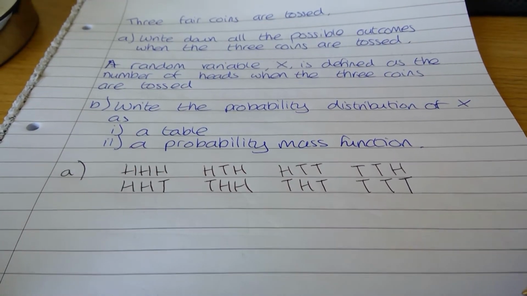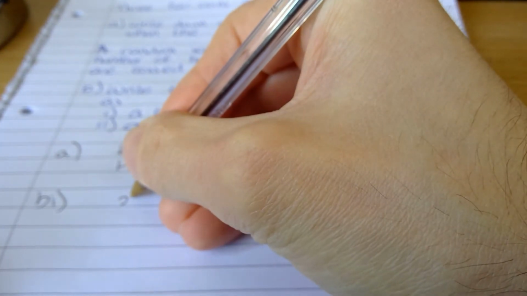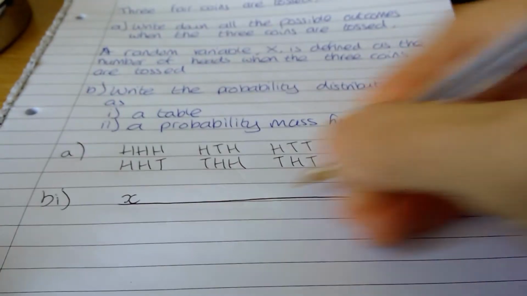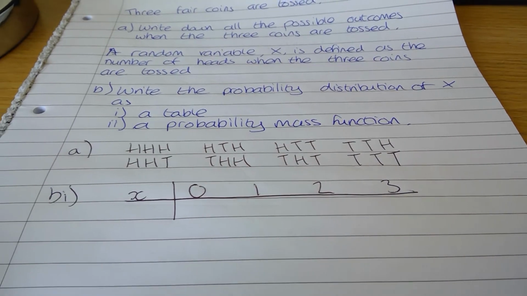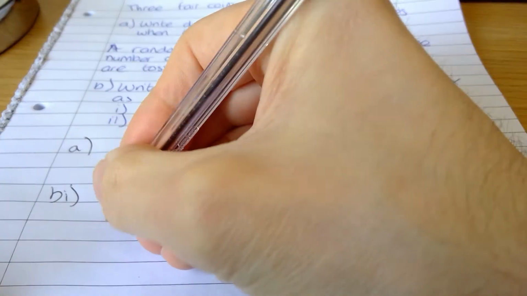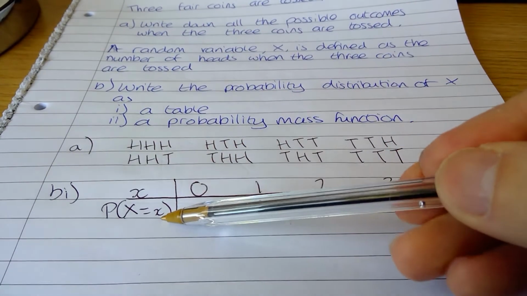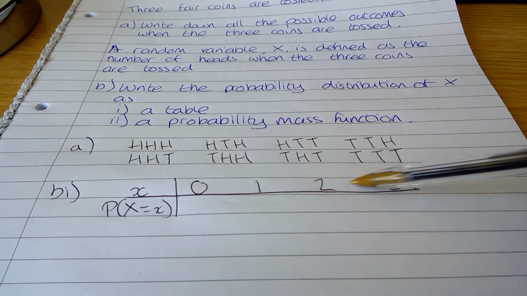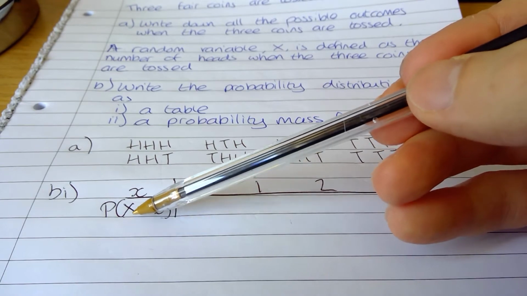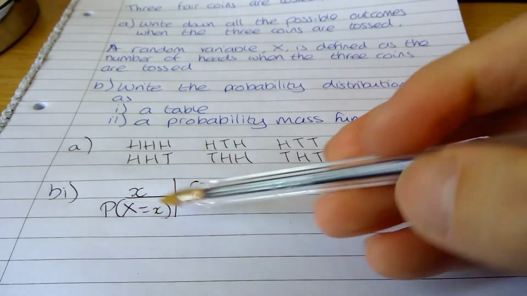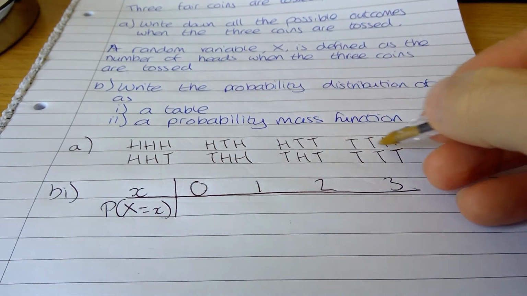Then the probability distribution for X. As a table, we could say X can take the values 0, 1, 2, 3, because that's the number of heads that we might have got when we flip 3 coins. I'm going to write probability that X equals x. The idea is that lowercase x is representing a specific value, which are the ones given in the table, and the capital X is representing a random variable which can take any of those values.